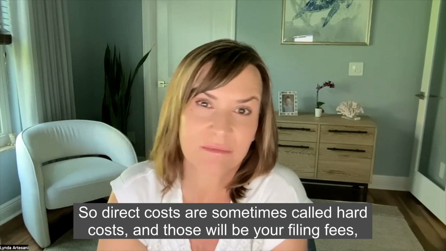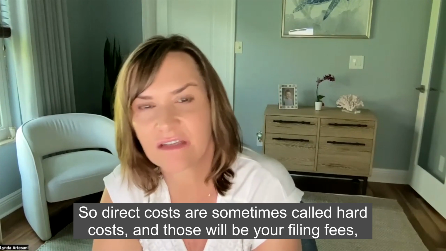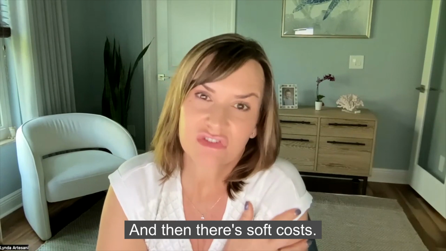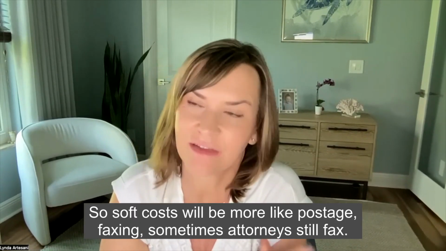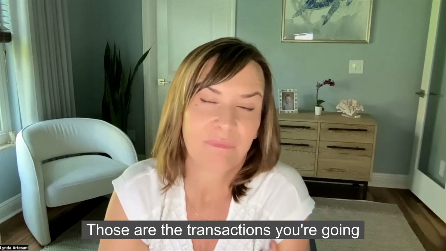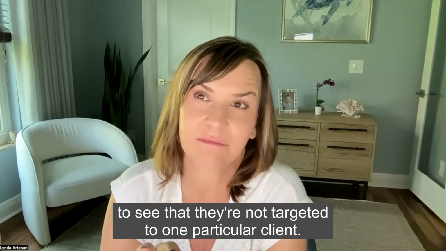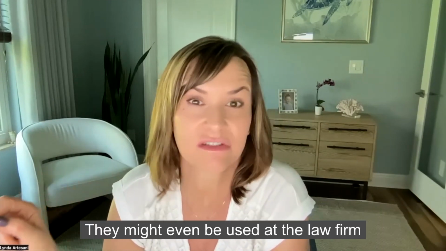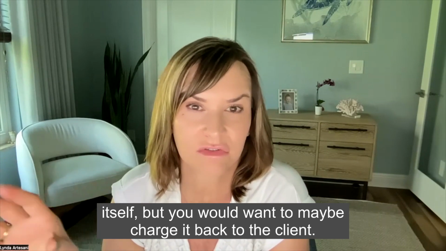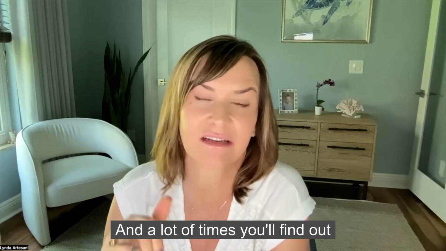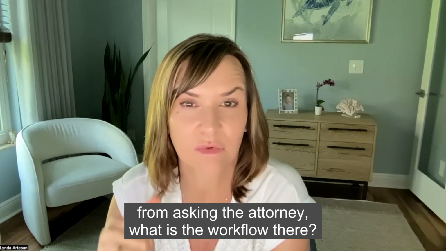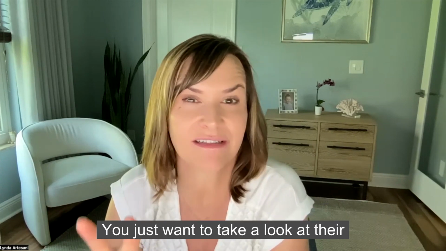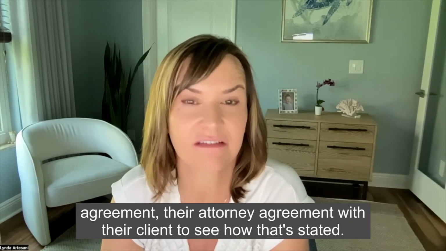So direct costs are sometimes called hard costs, and those would be your filing fees, investigative fees, any medical records, things of that ilk. And then there's soft costs. So soft costs would be more like postage, faxing. Sometimes attorneys still fax. Those are the kind of transactions you're going to see that they're not targeted to one particular client. They might even be used at the law firm itself, but you would want to maybe charge it back to the client. And a lot of times you'll find out from asking the attorney, what is the workflow there? Maybe they have a $10 fee for all postage on all matters. You just want to take a look at their agreement, their attorney agreement with their client, to see how that's stated.